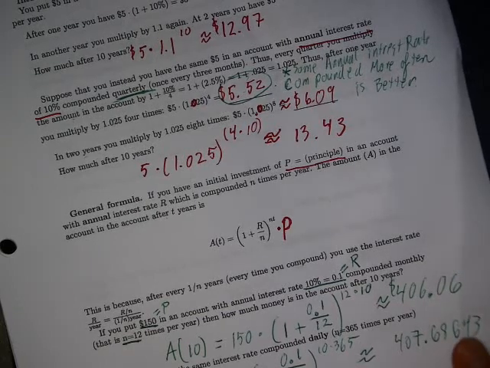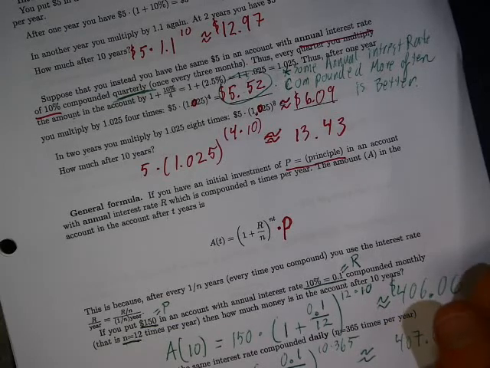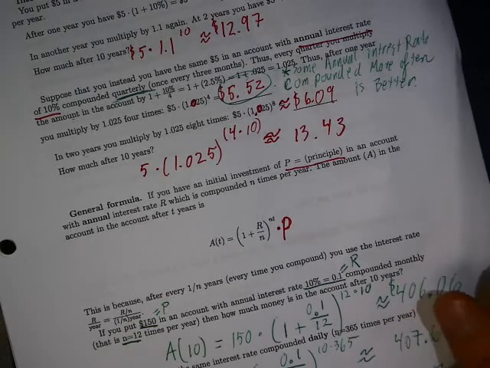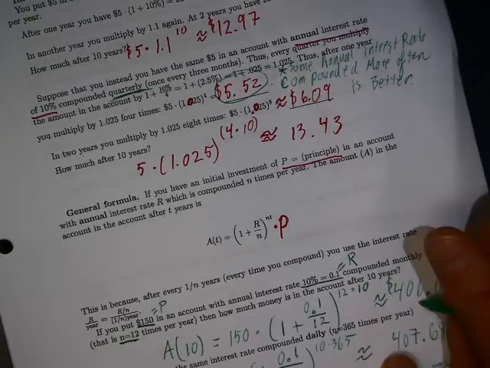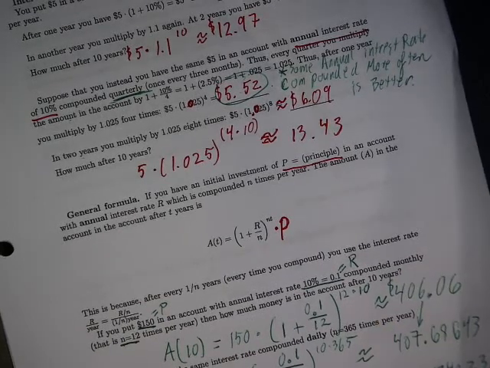407.68643, and I know I'm writing out more decimal places than you would see in a money account. That's okay. If you compound 10,000 times per year, you get $407.74023. So you notice that to go from this to there, it improves in the dollars place.